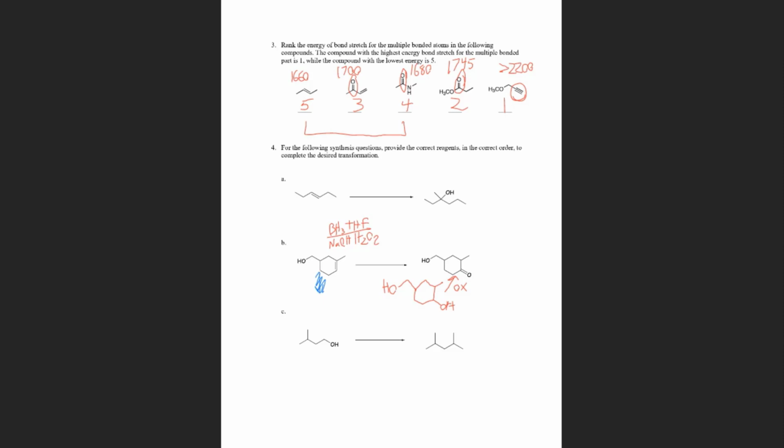So now the question is, when should we do that? Do we do it before BH3·THF or after BH3·THF? Before, right? Yep. Because if we did it after, we would have competition between these two hydroxyls. So we need to do it before. So our first step is TMS chloride. And then technically you need something like triethylamine, just as a base for it.